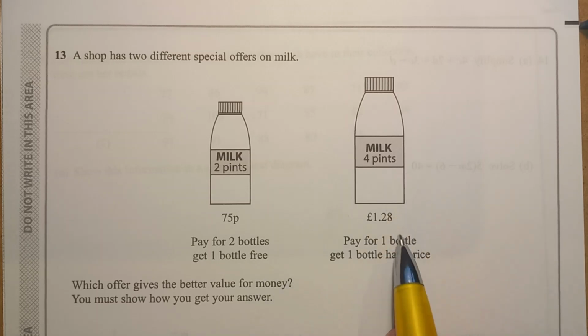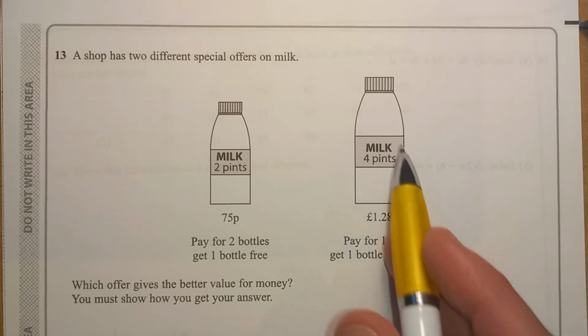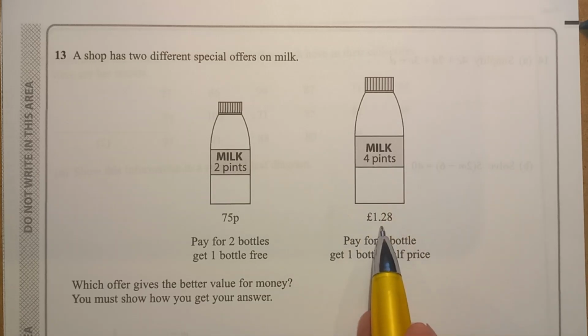Well, here 4 pints, £1.28 a bottle. Pay for 1 bottle, get 1 bottle half price. So you buy 2 bottles, pay full price for the first one, half price for the second. Which offer gives the better value for money? You must show how you get your answer. And we got 4 marks for this question.